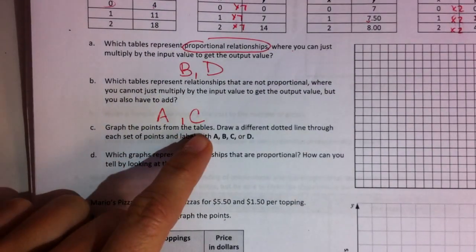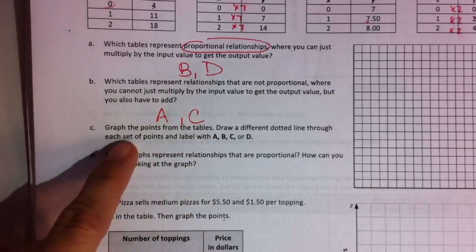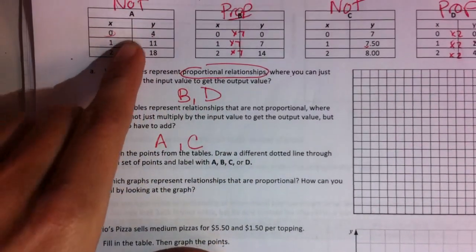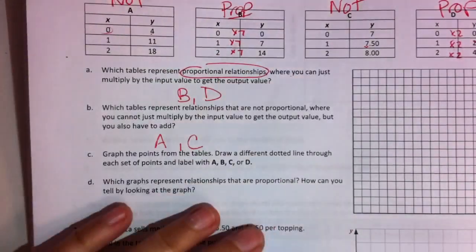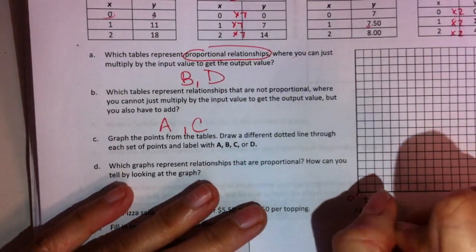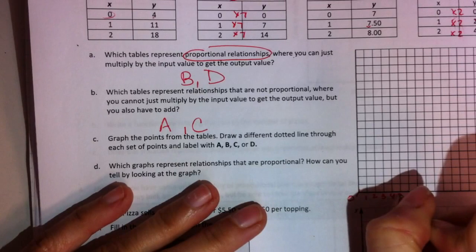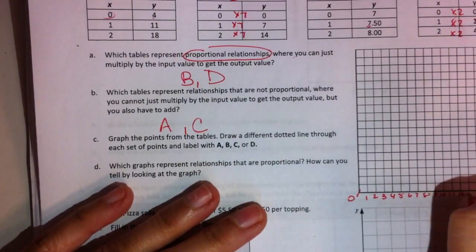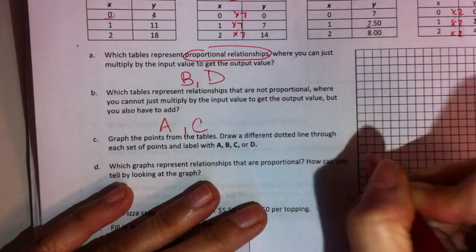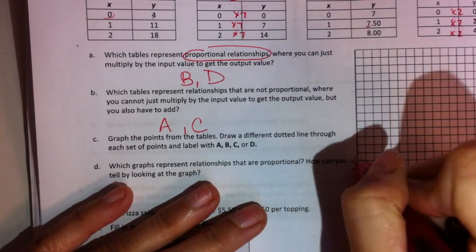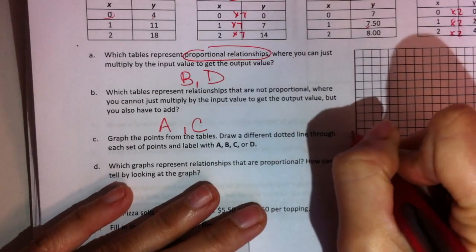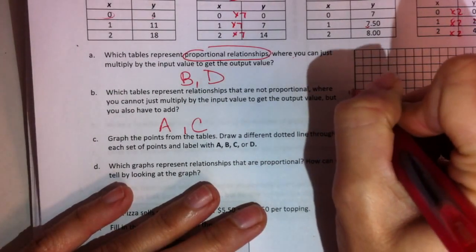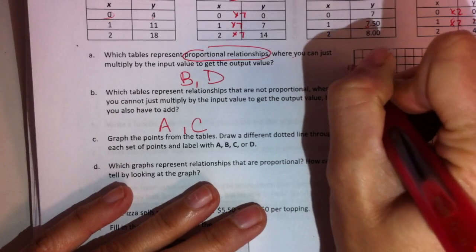Graph the points from the tables. Draw a different dotted line through each set of points and label with A, B, C, or D. Well, if I take a look at all of these, let's go by ones on here. So 1, 2, 3, 4, 5, 6, 7, 8, and then 1, 2, 3, 4, 7, 8, 9, 10, 11, 12, 13, 14, 15, 16.